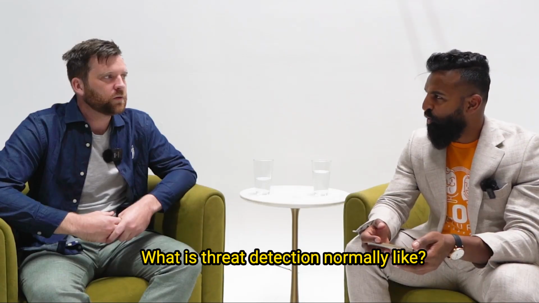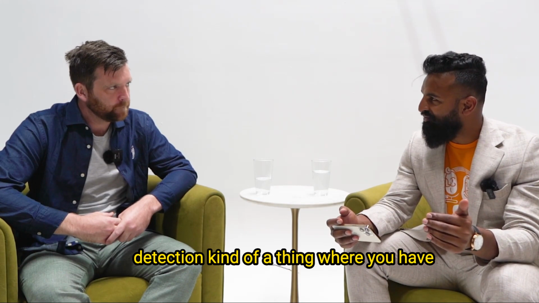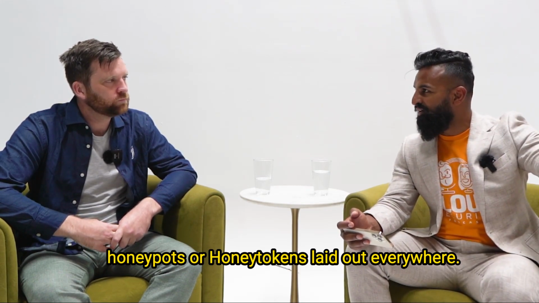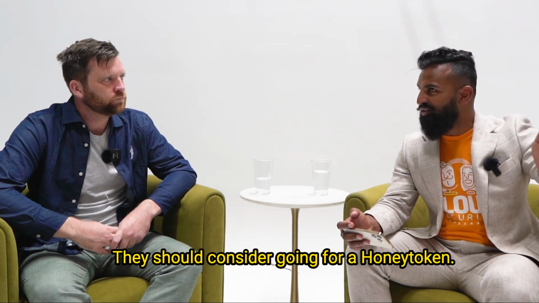What is threat detection normally like? Because I feel like this is kind of a threat detection thing, where you have honeypots or Honeytokens laid out everywhere. What is typically threat detection like? They should consider going for a Honeytoken.